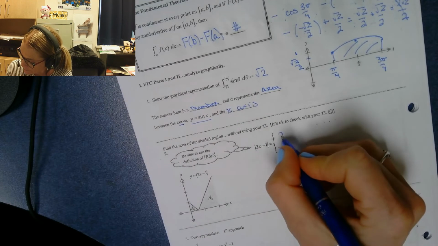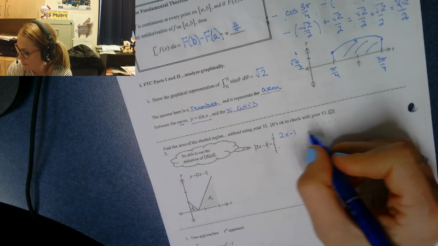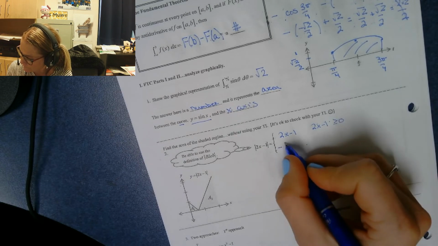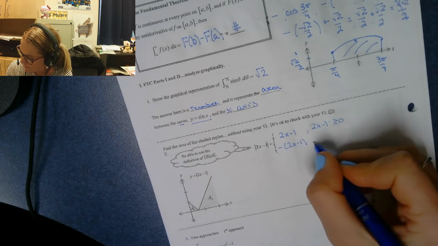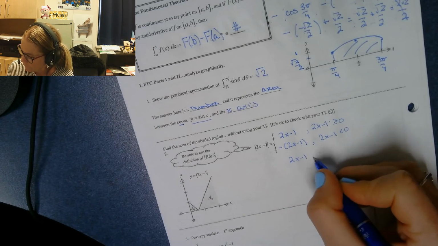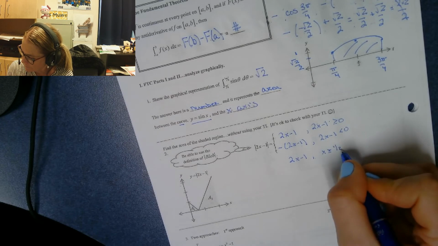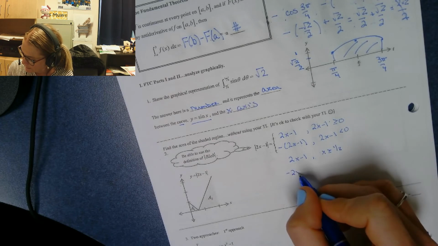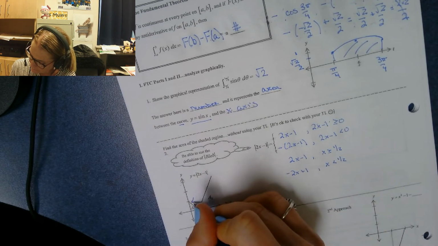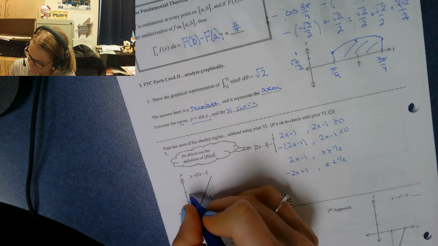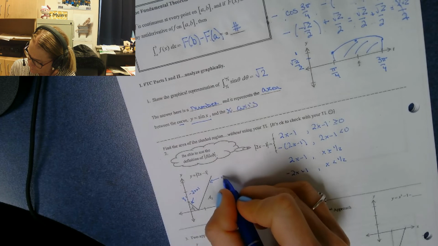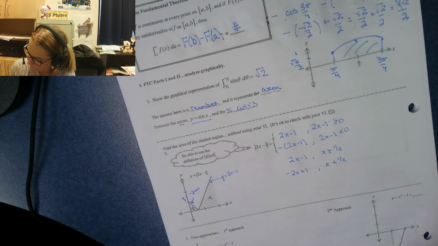So we need to remember our definition that absolute value is piecewise, and it's itself for 2x minus 1 values greater than or equal to 0, and it's its opposite for 2x minus 1 values less than 0. So that shakes out to be 2x minus 1 for x greater than or equal to 1/2, and then negative 2x plus 1 for x values less than 1/2. So you can see that this line here is that negative 2x plus 1, which makes sense. And this part here is y equals 2x minus 1.